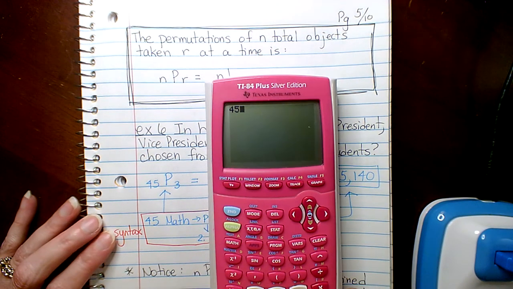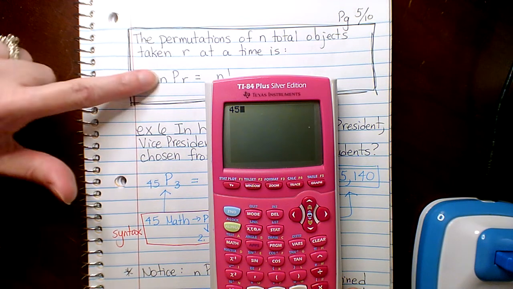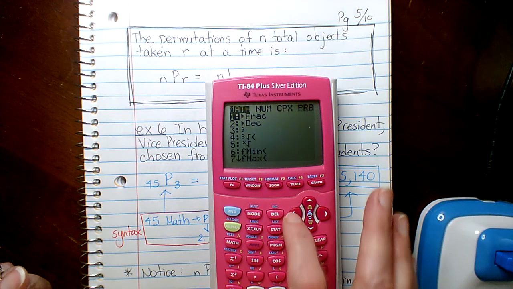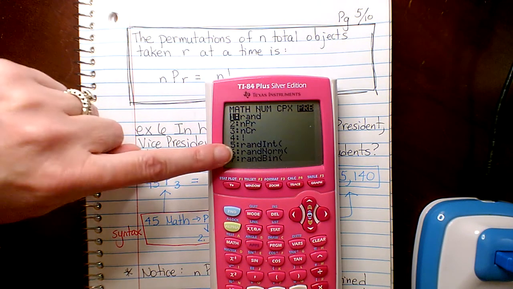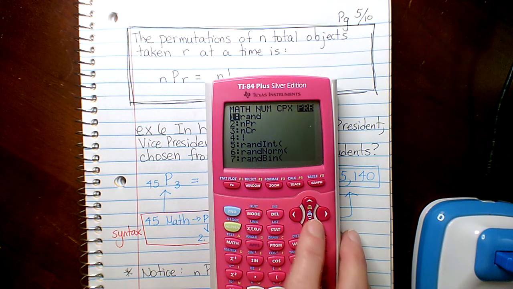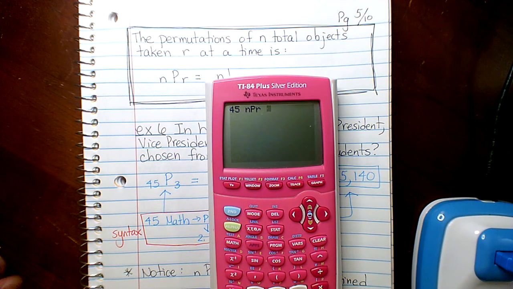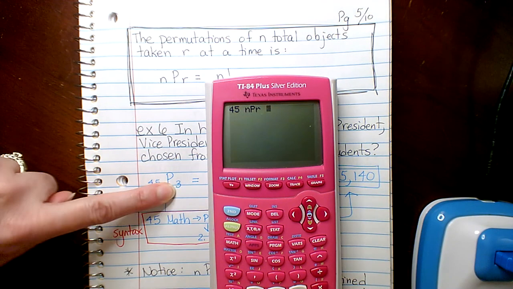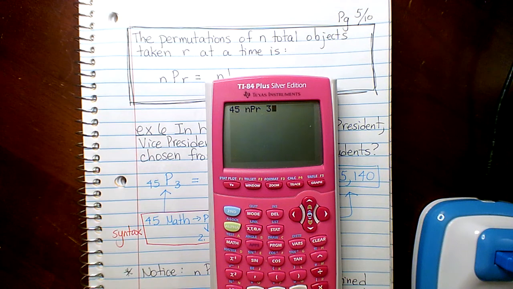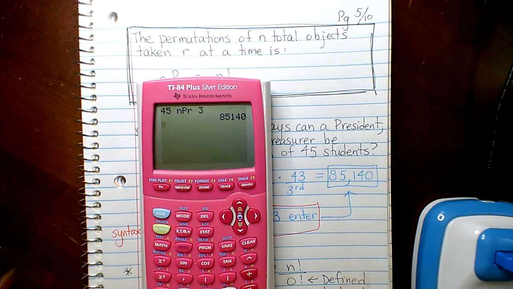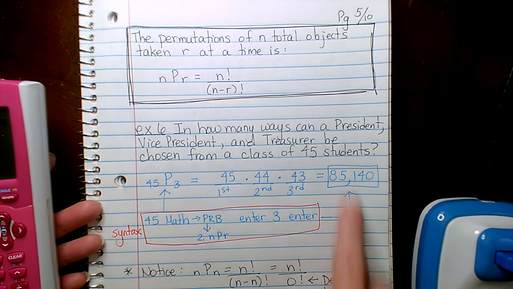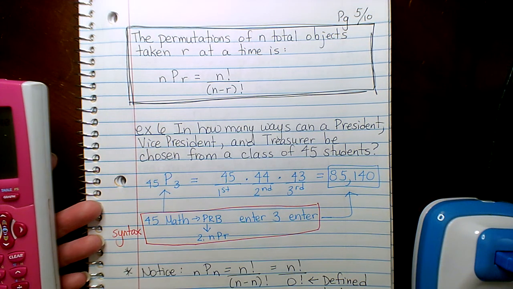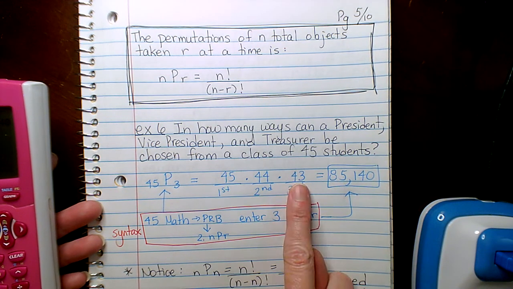So you have to hit the 45 first. And then this nPr formula is under math, probability. So you might remember this from such hits as random integer and factorial. So we have nPr. You can't hit enter yet. You need to put in this 3. Then you can hit enter. And boom. So it's whichever way you're most comfortable doing it. If you're more comfortable using the calculator with this nPr business, you can go straight to the answer if you want to do it this way.